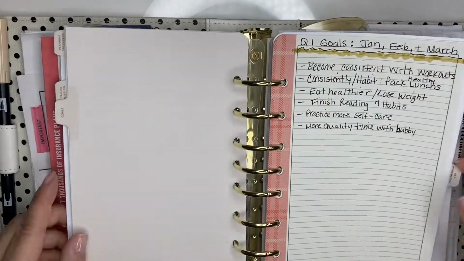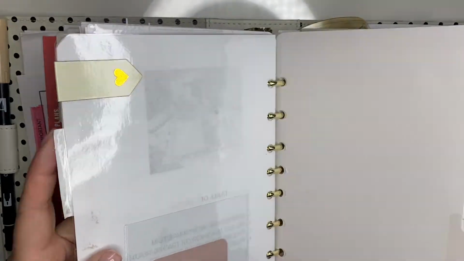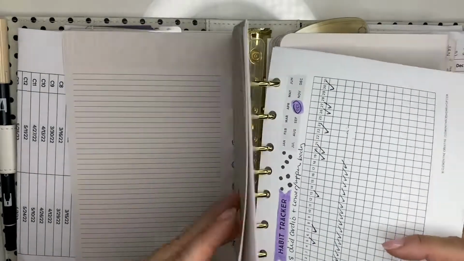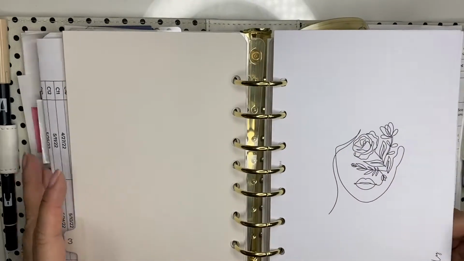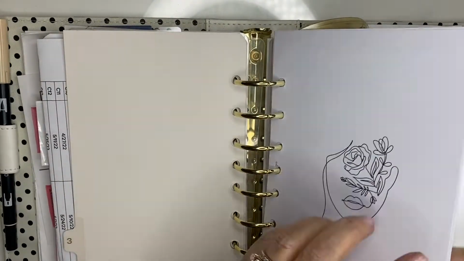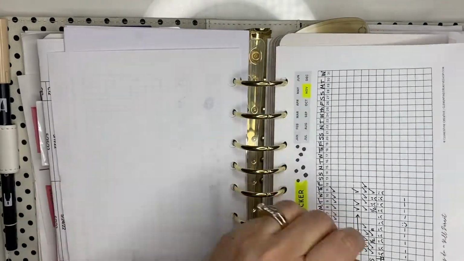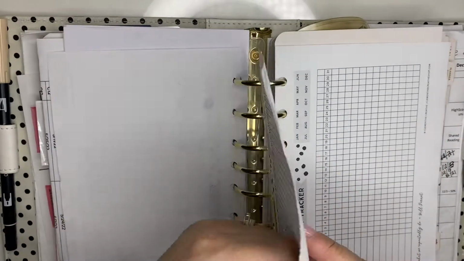And I do have a habit tracker. Let me show it now. I don't think I even showed you that. No, I didn't. It's right behind my workout tracker, my weekly wellness log. It's right behind. I have a little tracker here. So I'm going to start the new one for January.